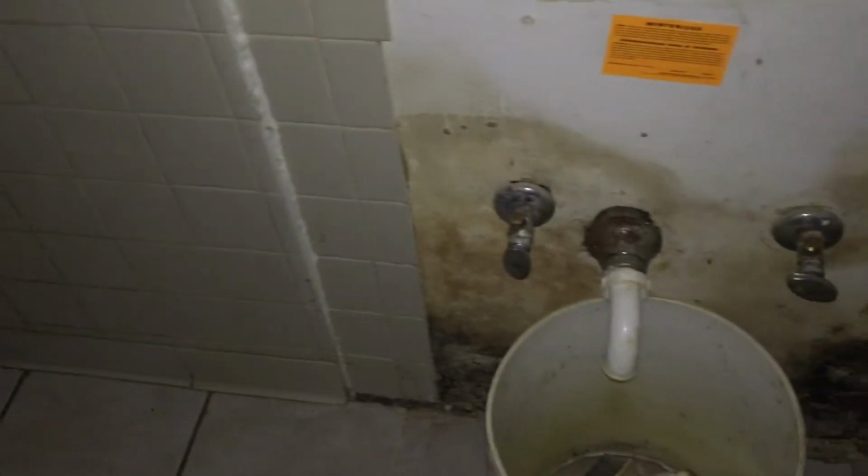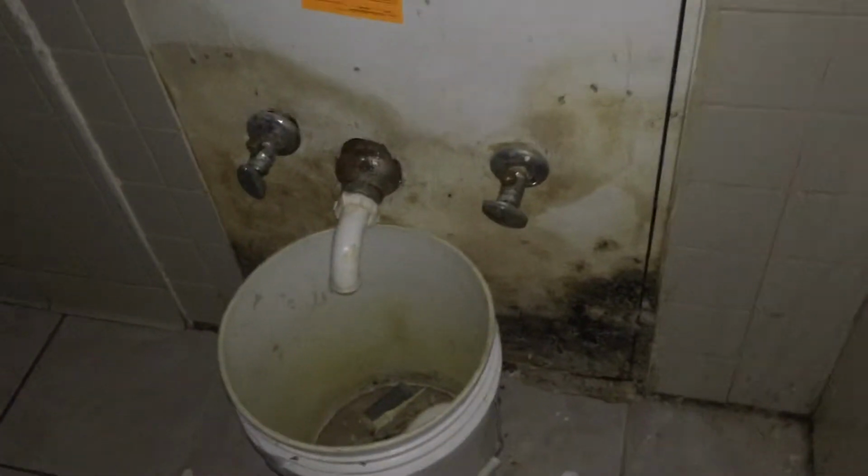Dan with Guardian Mold Prevent here, and we're looking at a basement that's located in Park Ridge, Illinois. This is a vacant property that was taken back by the bank. The basement sat for quite some time, and a little bit of water has gotten in.